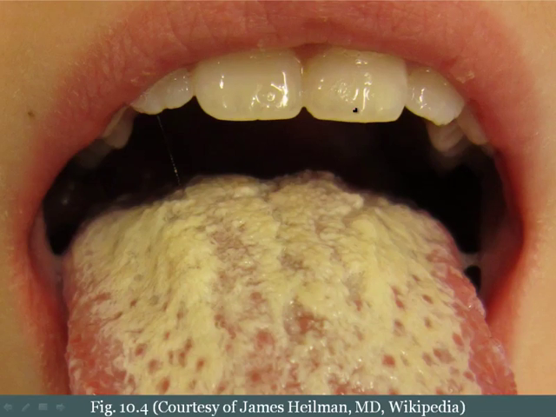Here's a classic picture of oral candidiasis. This looks like a white kind of plaque, but you would easily be able to scrape this away with a tongue depressor, and the patient would clearly have a history of being in an immunocompromised state. And that concludes this particular section on the oral mucosa. The next section is the salivary gland.